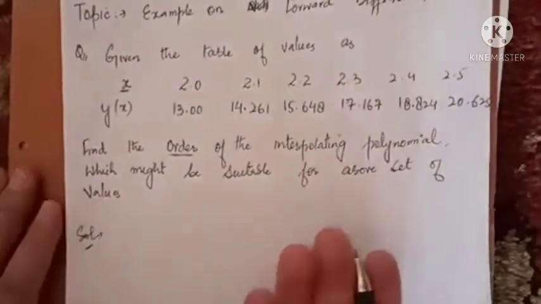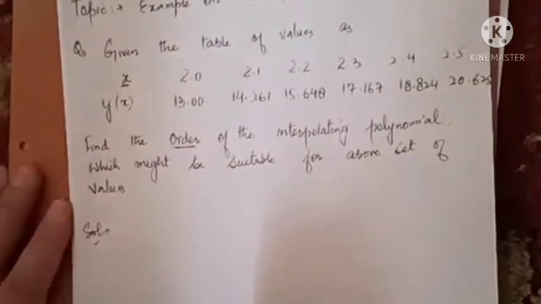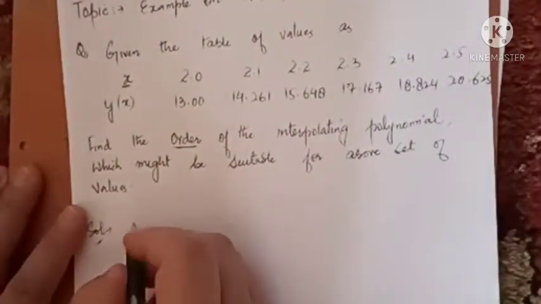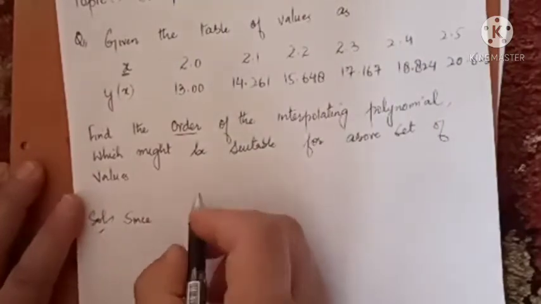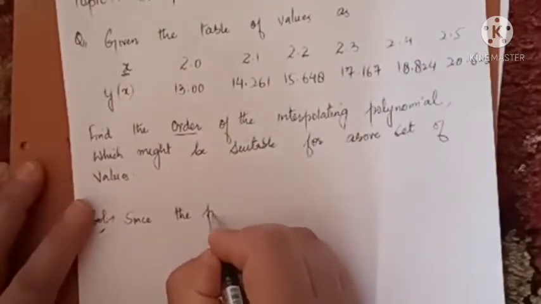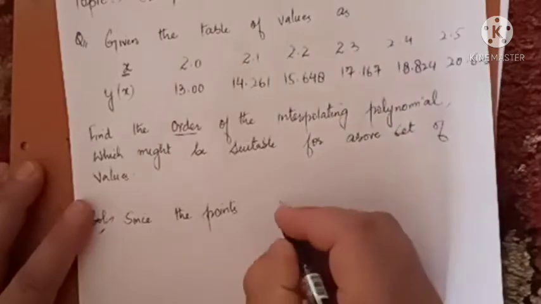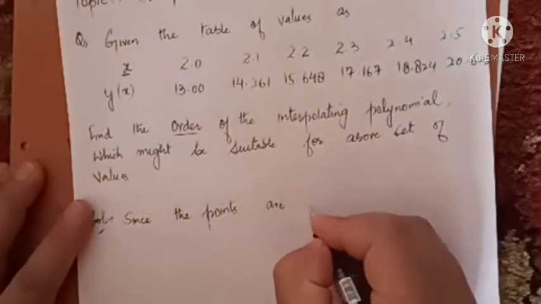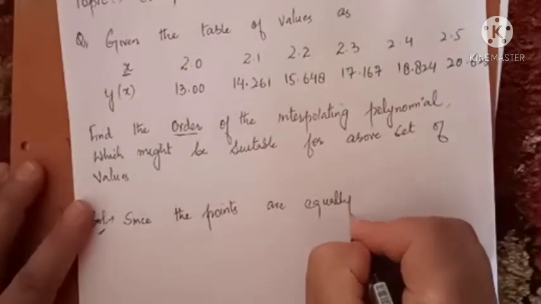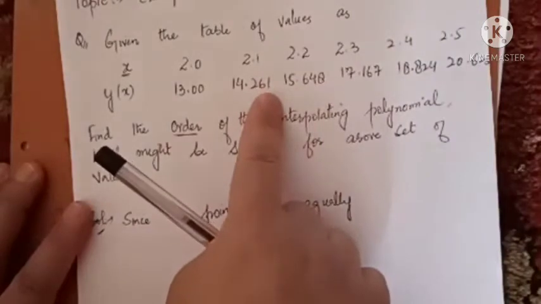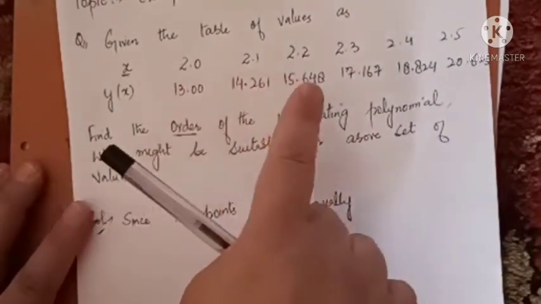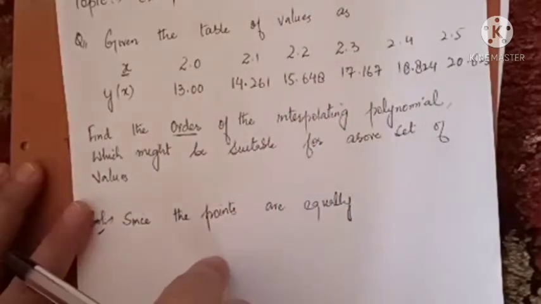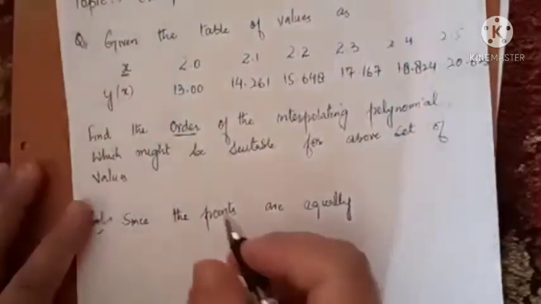So that means we can solve this question. If they had not been equally spaced, you could simply write that the data points are not equally spaced, so we cannot solve this question using forward differences.